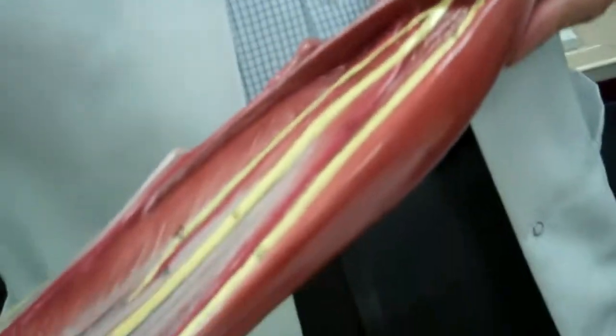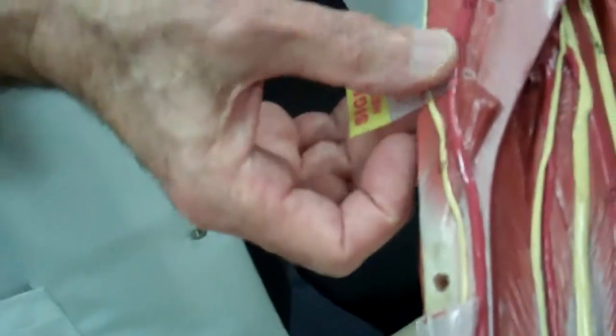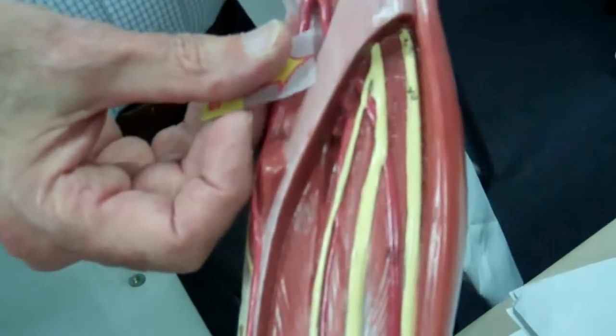Okay. And we said this is radial artery, this is ulnar artery. Okay?